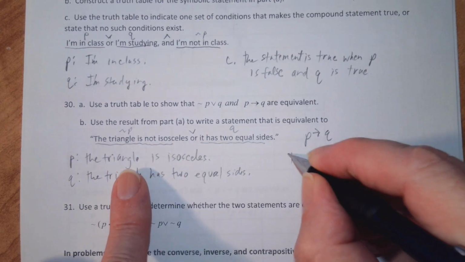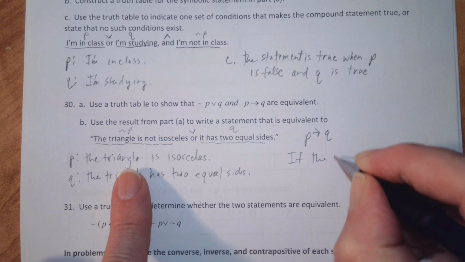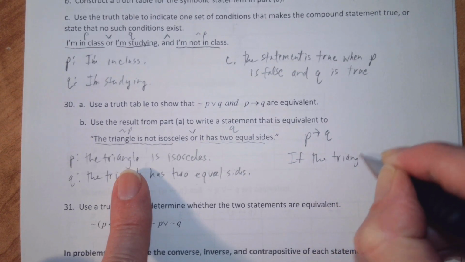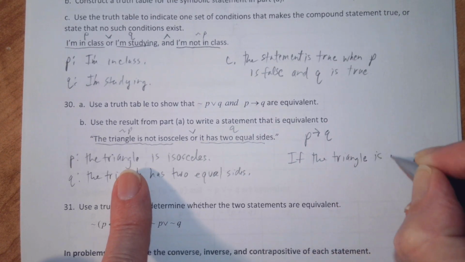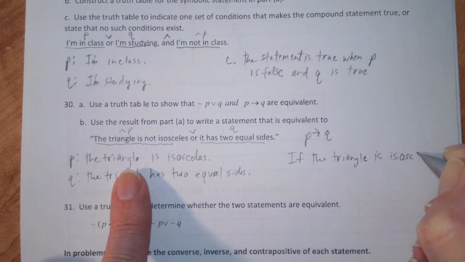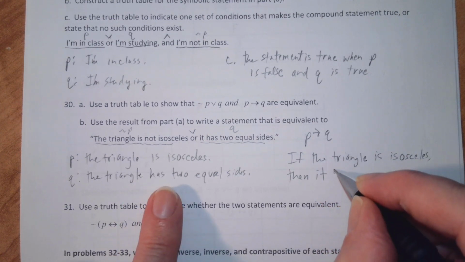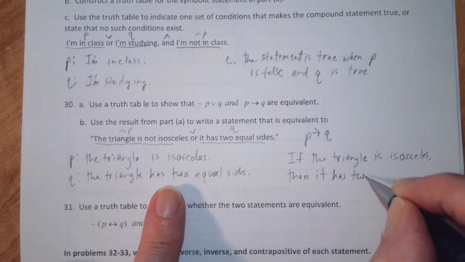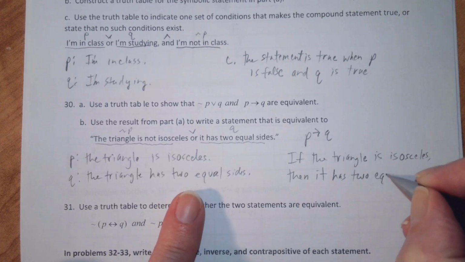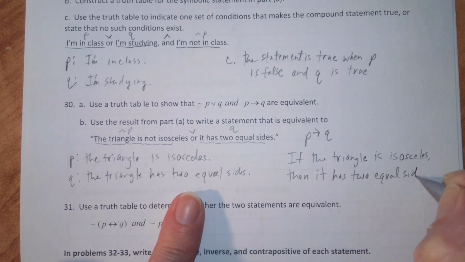So it would be if the triangle is isosceles, then, and we'll just say it has two equal sides.